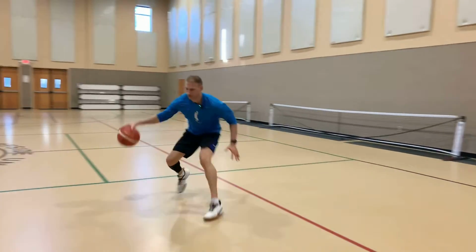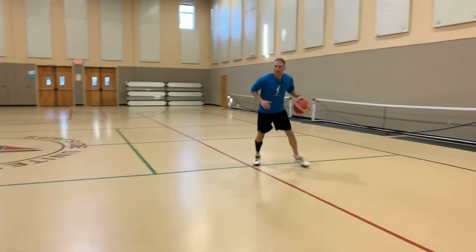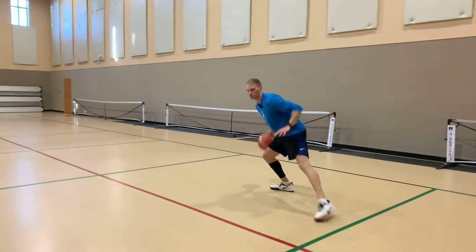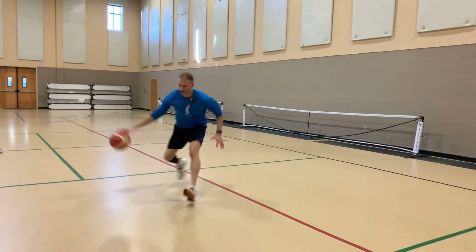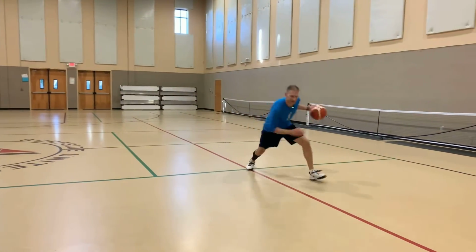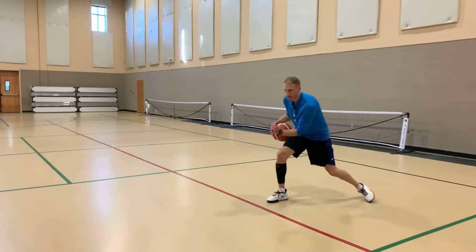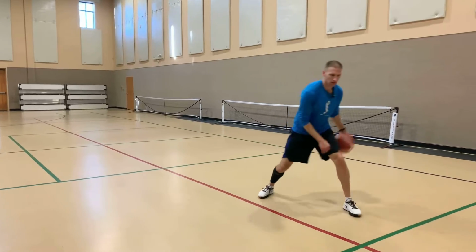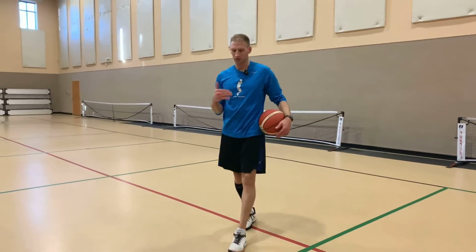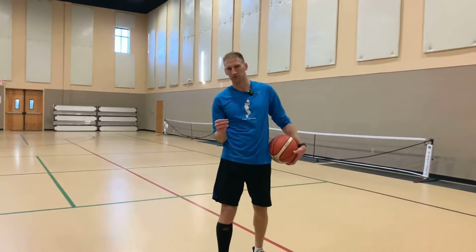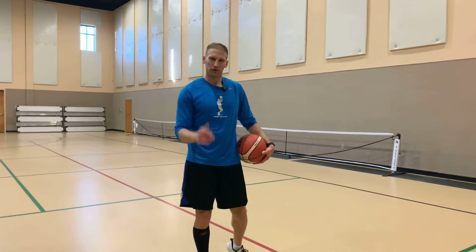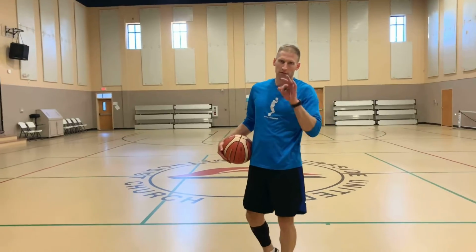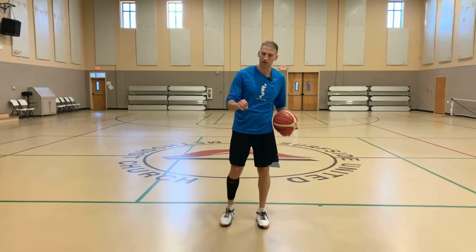So I can come out here, boom, reverse pivot, back out, attack, reverse pivot, bounce out, attack, reverse pivot, boom. I can turn, come off that screen. I can switch hands. But that's a great option to have with your behind the back dribble, protecting the ball and creating space. The third way we can use the behind the back is to attack.